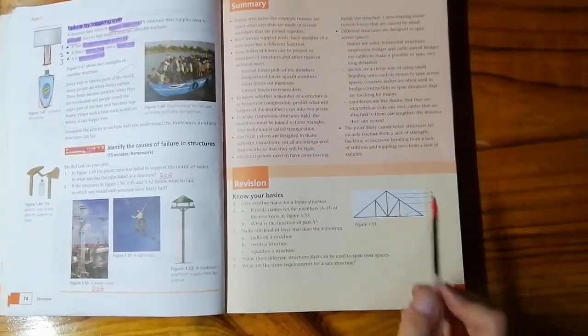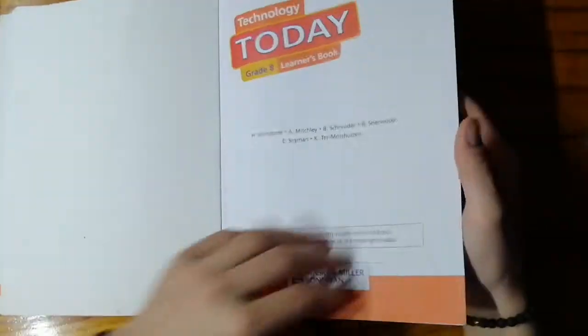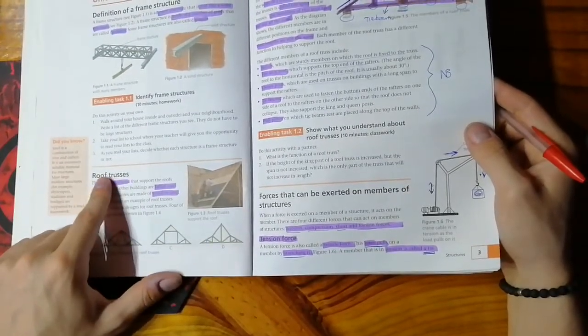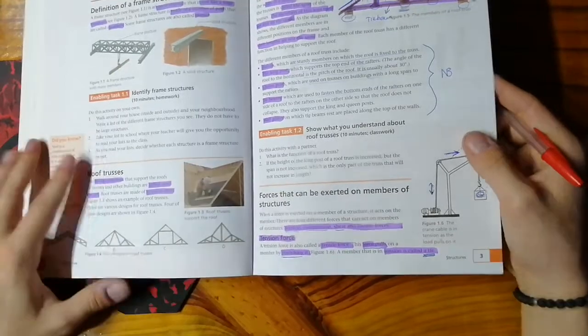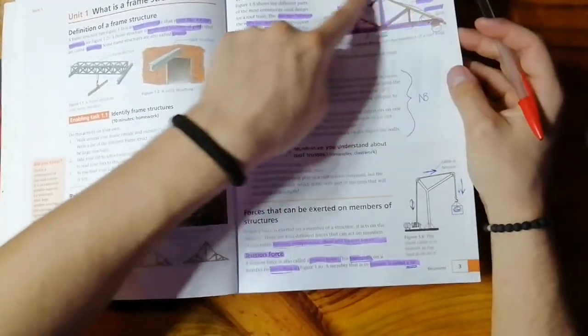You guys can just go and see, like over here, it says give another name for a frame structure. All you do is just go back to the very first chapter here in the beginning. Page 2, roof trusses. So right over here, a frame structure. So a roof truss is a frame structure. It's as simple as that. 2A is provide names for the members A to D. Here's right over here, A, B, C, D. Go back again and you'll see here's all the names on page 3 which we've learned already. See, everything is already in the chapter over here.